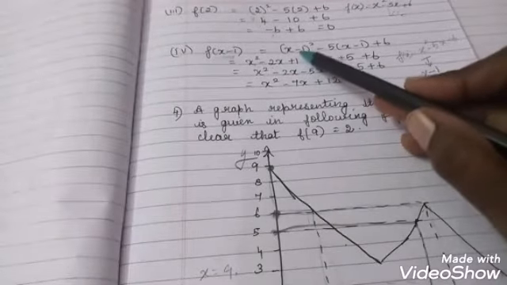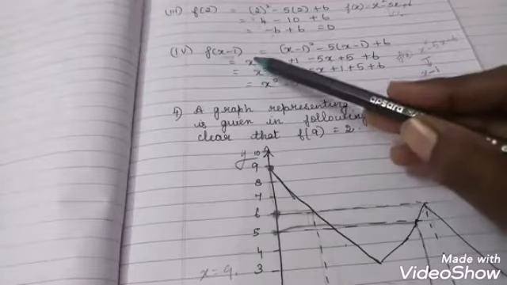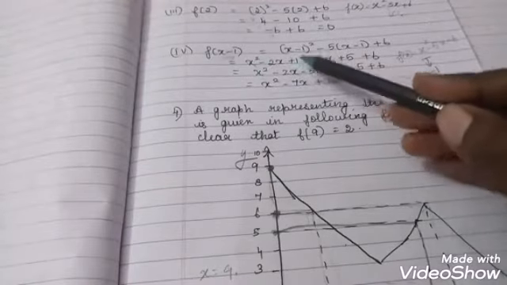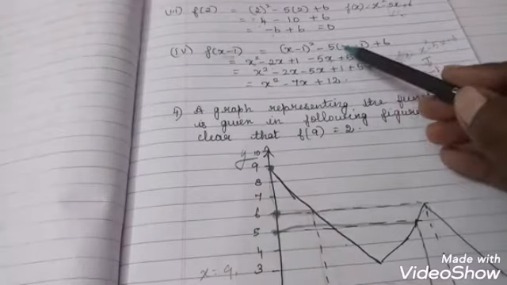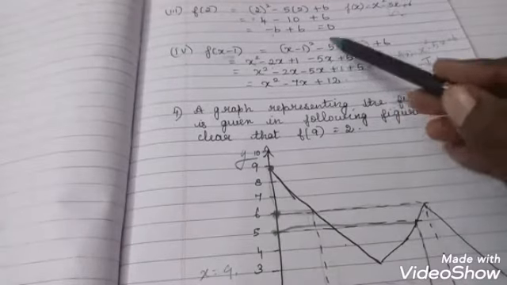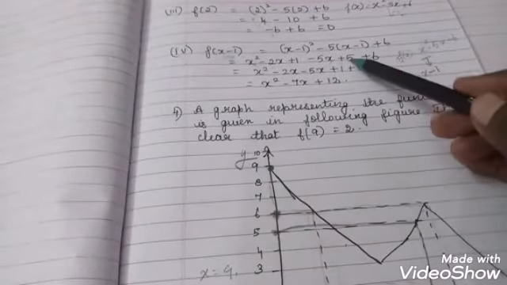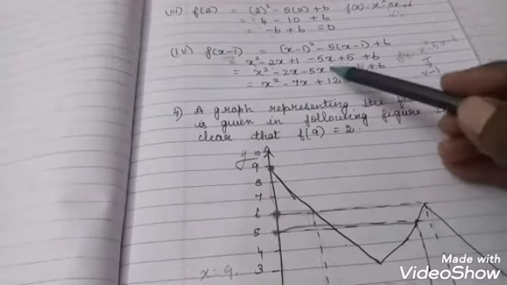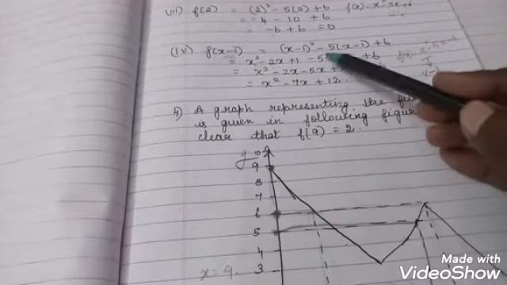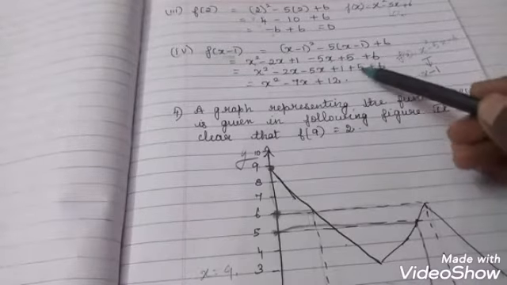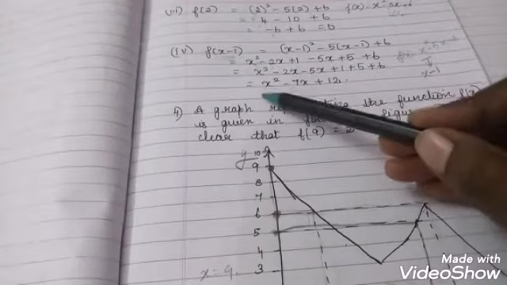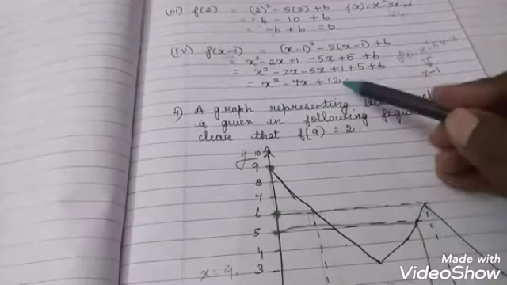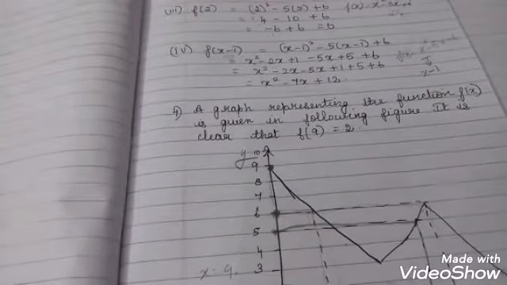Now expand it by using a minus b the whole square. When you expand it, what will you get? X squared minus 2x plus 1. Here again when you multiply, you will have minus 5x, and here again when you multiply, you will have plus 5, plus 6. So you will have x squared minus 2x minus 5x. Just group the like terms here. Plus 1 plus 5 plus 6. So you will have x squared minus 7x plus 12. Understood?